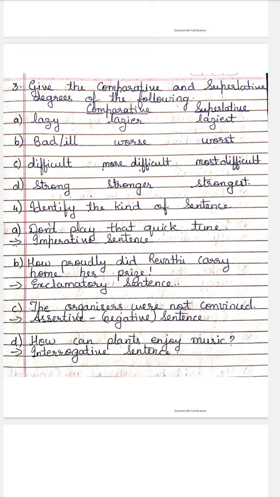Now for bad or ill, this is another word. If bad is given, you can write worse, worst as comparative and superlative, or if ill is given as a word, you can write worse, worst as comparative and superlative. For difficult, as difficult is a 3-syllable word, more than 2 syllables you can say, then you have to use more or most as comparative and superlative degrees. Okay. So more difficult, most difficult.